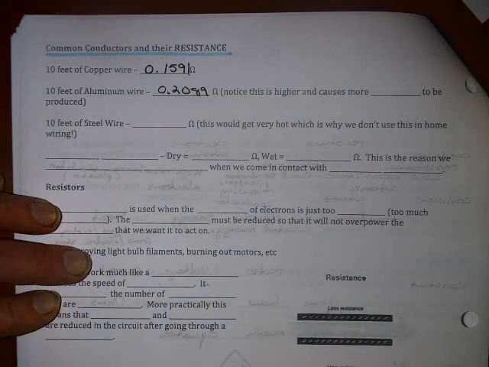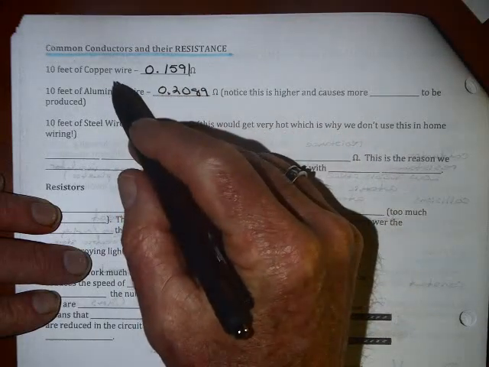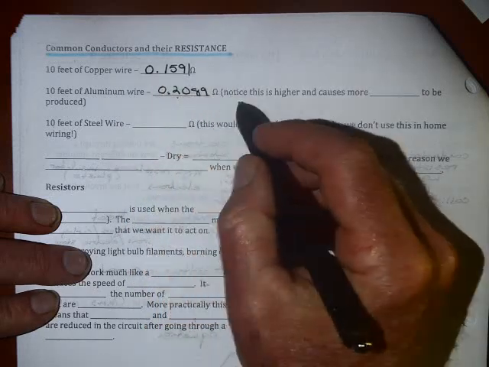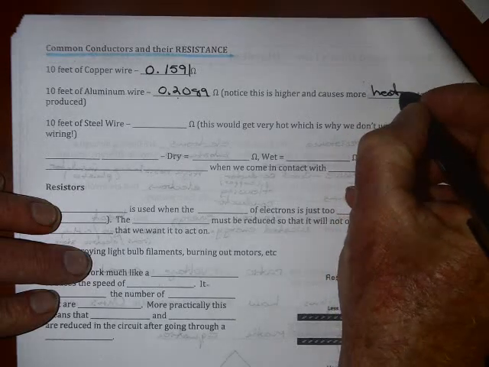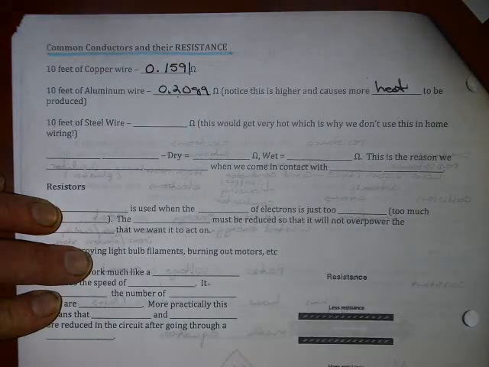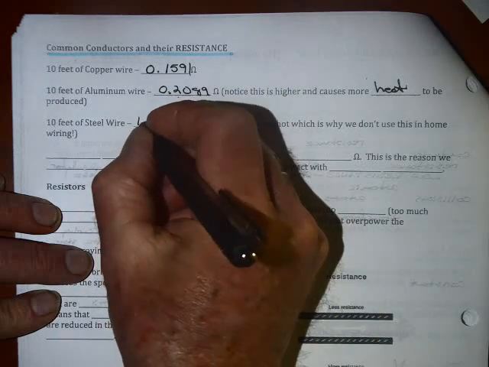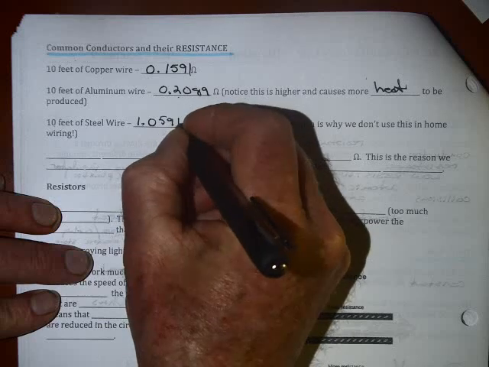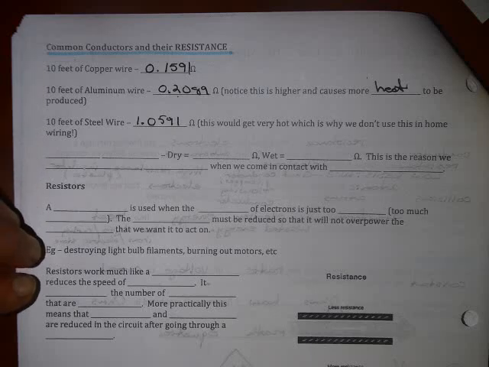That means that if I was to hook both of these up to the same power source, this one's got a lower resistance, this one's got a higher resistance, and so you should expect that you're going to get more heat out of this one. Okay? 10 feet of steel wire has a resistance of 1.0591, so almost 10 times the resistance of the copper wire, and so this is going to get quite hot.